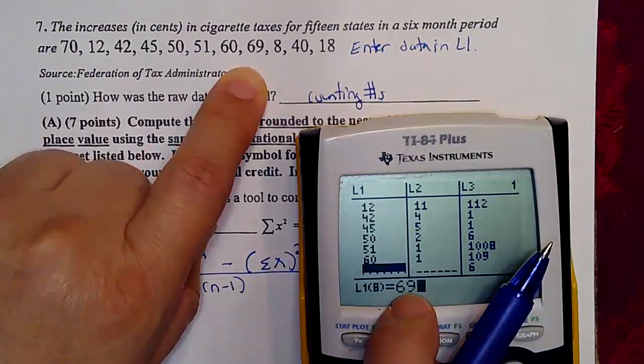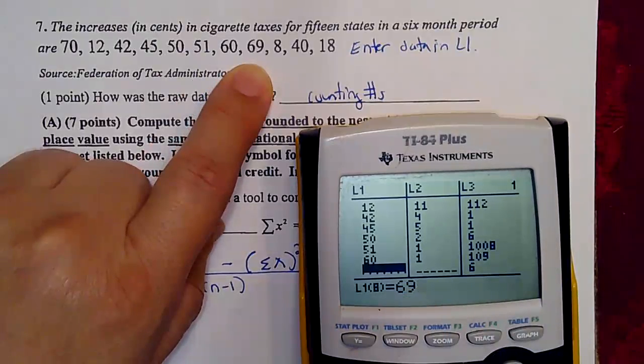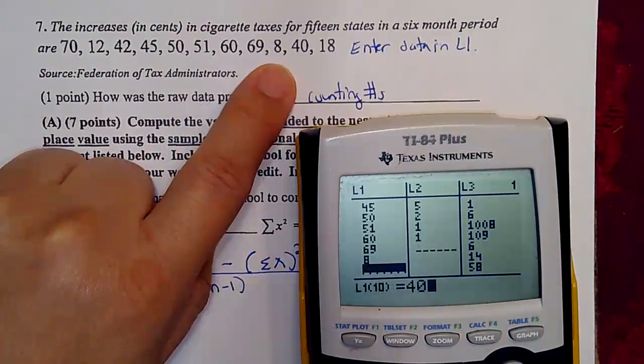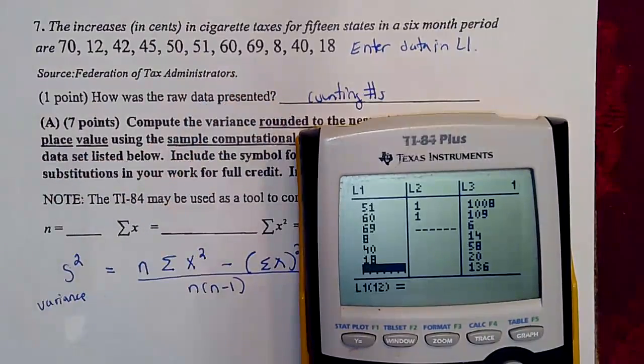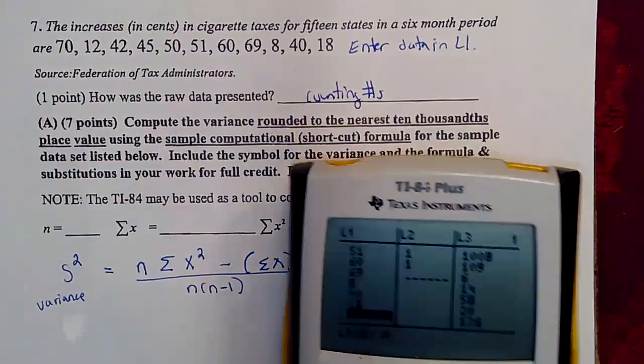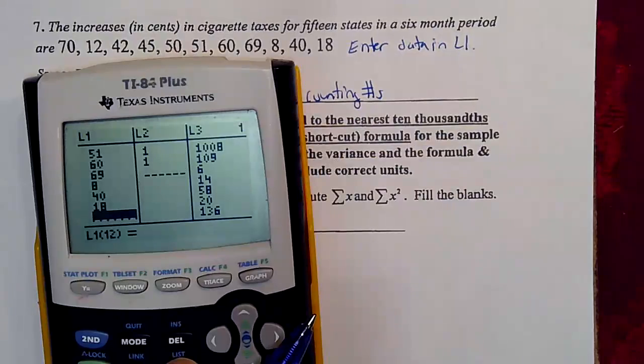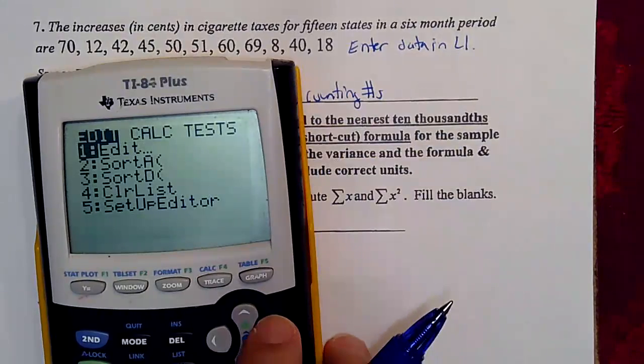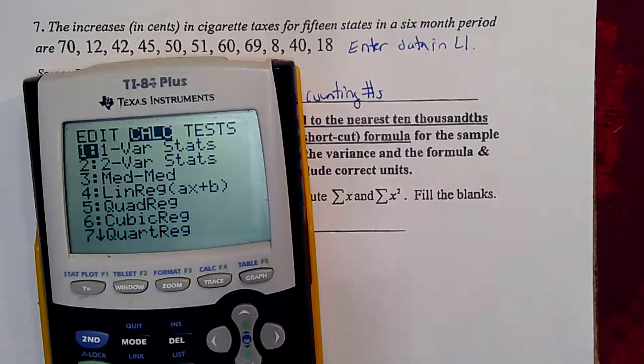Really, once you type that in, you should check that. Okay. And then we're going to go to stat, calculate, and then one variable stats.